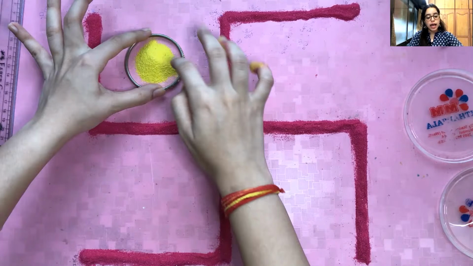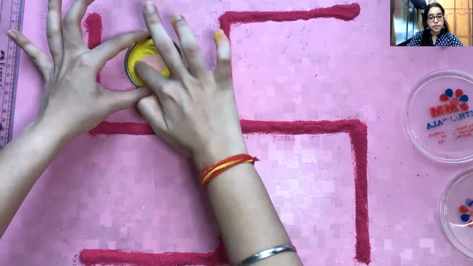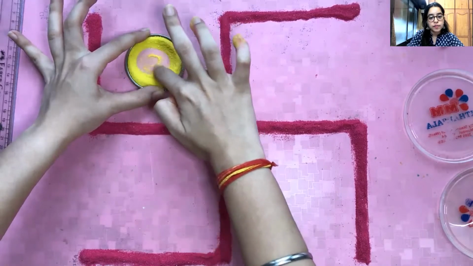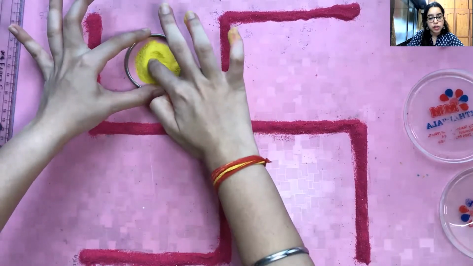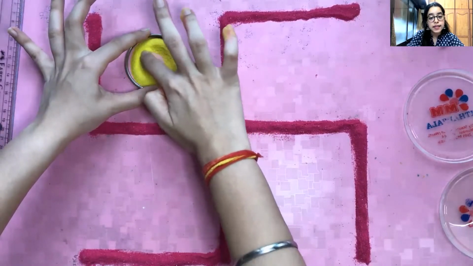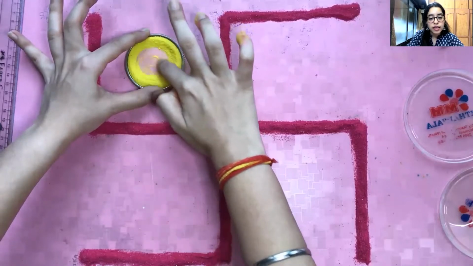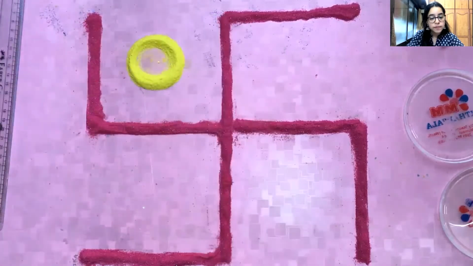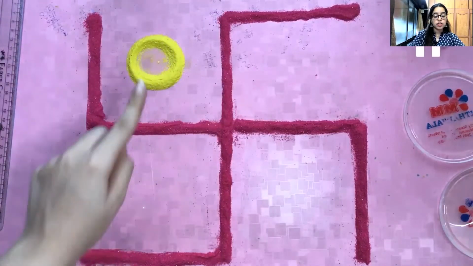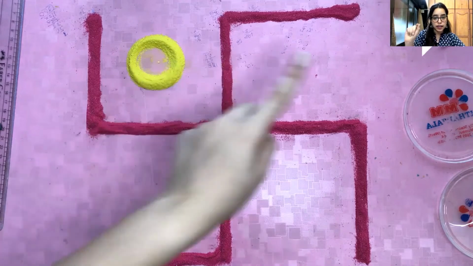And then with your other hand, just go in circular directions. Okay, so just go in circular directions. I'm repeating this for you all so that first time you'll get a hang of it, you'll understand this. So I'm going in circular motions like this, and then carefully I'm going to lift the bangle up. Okay, like this. So this is the first circle that we have created here. Now we're going to carry out the same procedure on the other 3 areas as well.